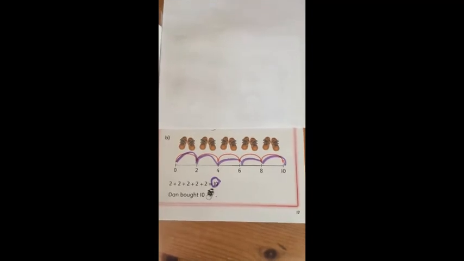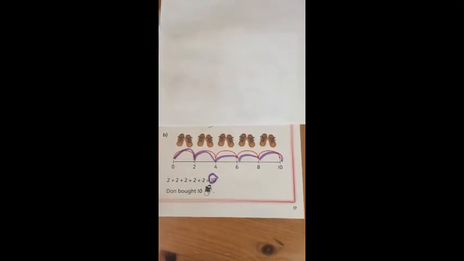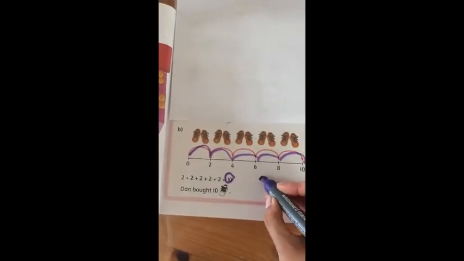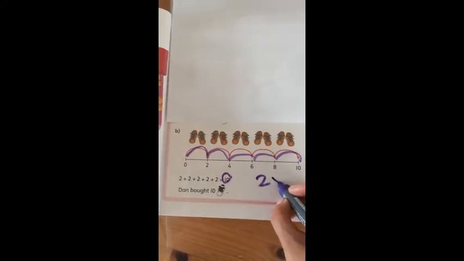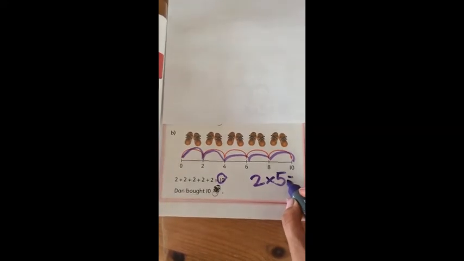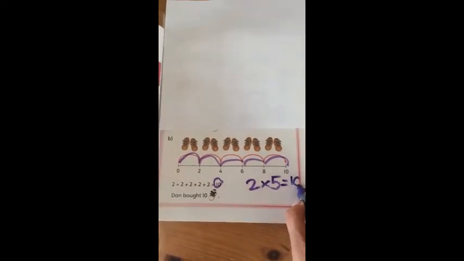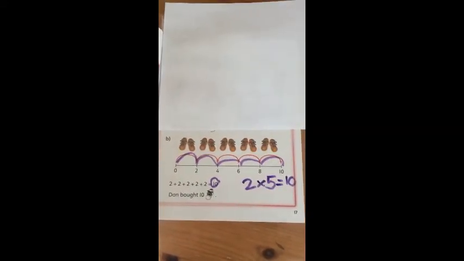How else could we write this? Can you remember? You're right. There's 2 in each pair and there are 5 pairs. 2 times 5 is 10. Well done.